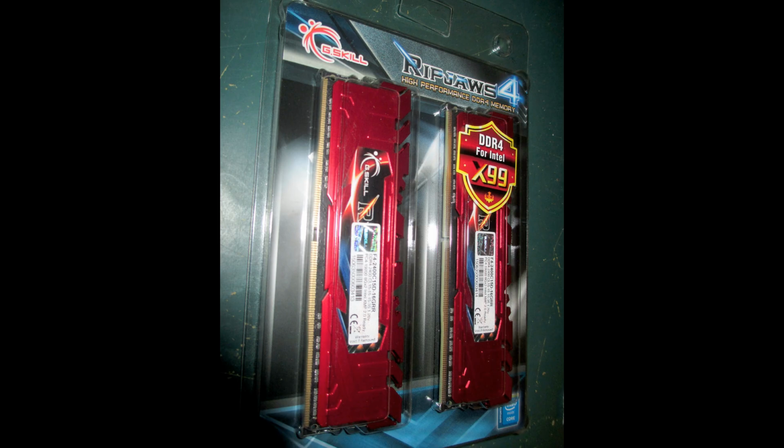Similarly, the most common models of AMD CPU are the Ryzen 3, 5, and 7. The Ryzen 3 is the entry-level CPU, while the Ryzen 7 is the high-end CPU. The Ryzen 5 is the mid-range CPU that offers a balance between performance and price.